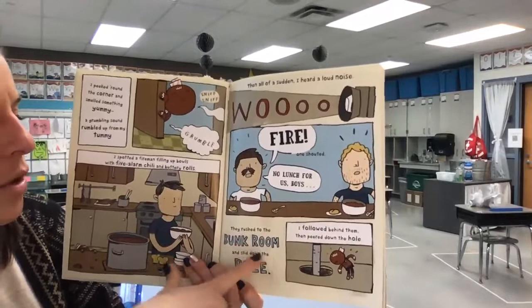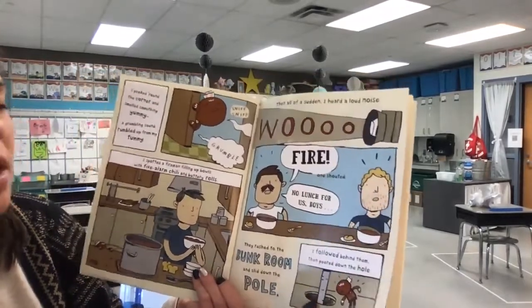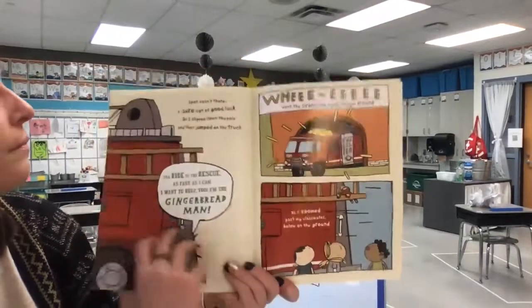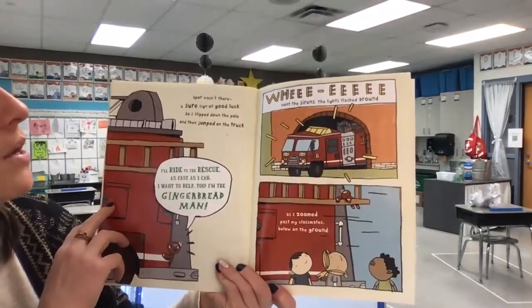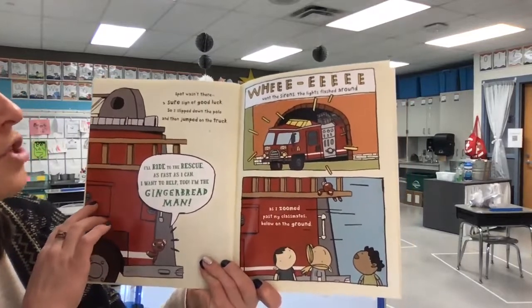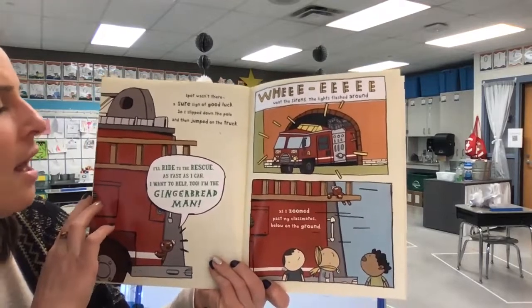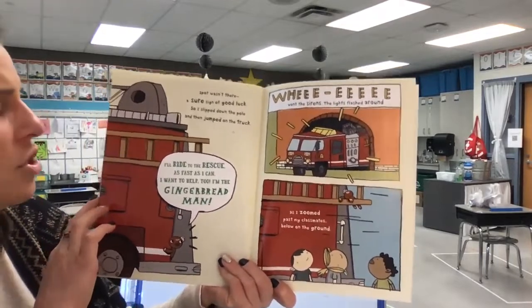They rushed to the bunk room and slid down the pole. I followed behind them, then peered down the hole. Spot wasn't there, a sure sign of good luck, so I slipped down the pole and then jumped on the truck. I'll ride to the rescue as fast as I can. I want to help too. I'm the gingerbread man.